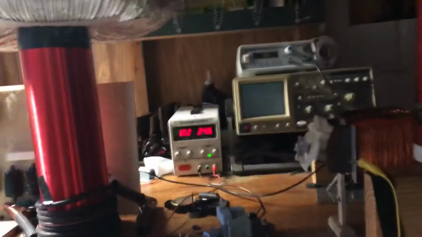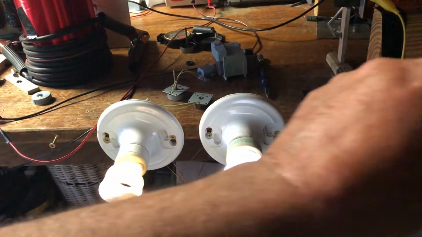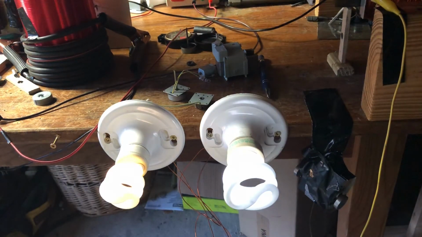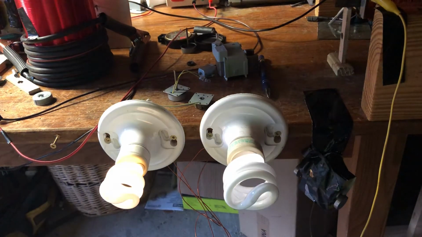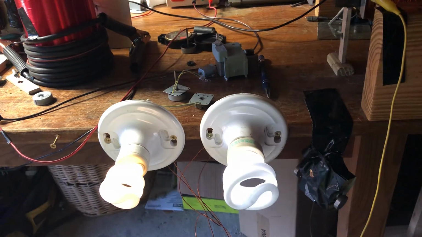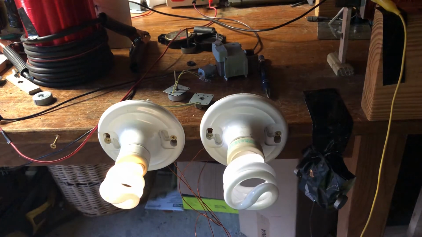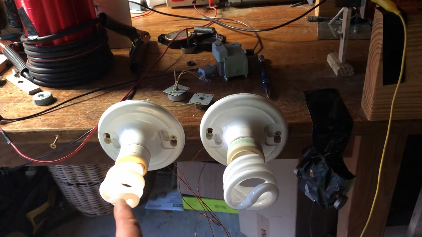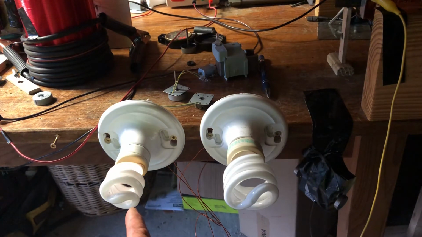Now let's take a look at these two lights. Now remember, these two are running off of that coil right there. So now I'm going to hold this up to that coil and I'm going to work up the coil until something happens. You can see everything went out of that one. Hold on. Right there. And then that one's still okay, but that one's going out. And I'm about right there.